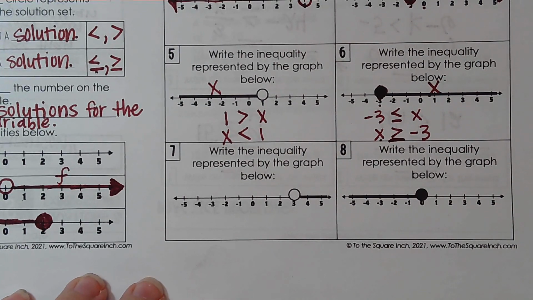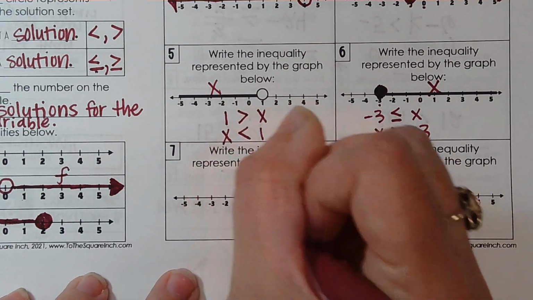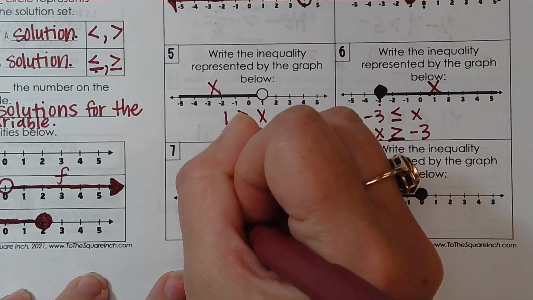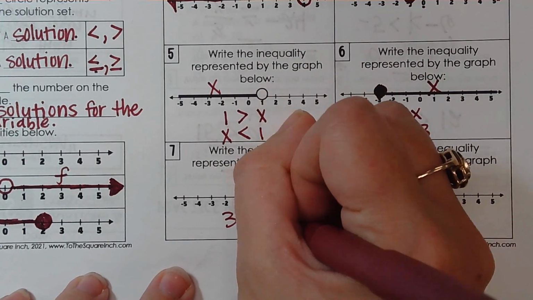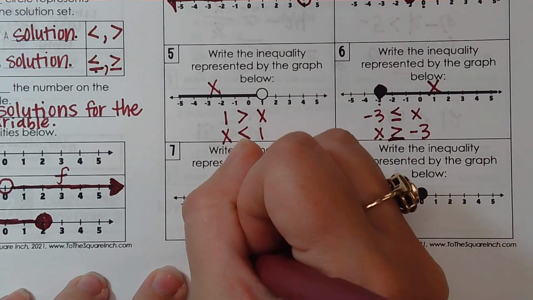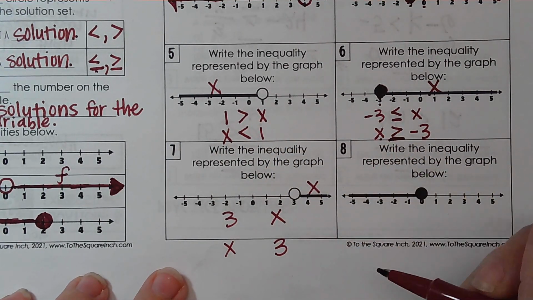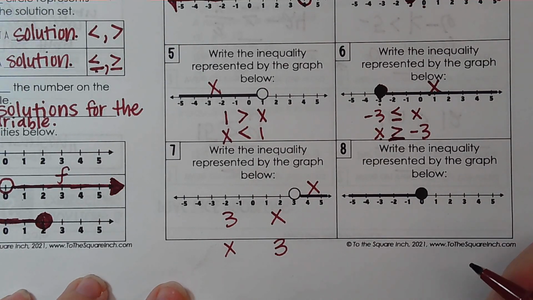I know I'm going to have to write it 2 ways. My number for 7 is what? 3. And my variable, my letter, is going to be x. Write it the other way: x and then 3. Now, am I going to have a line underneath the symbols here? No. It's open.